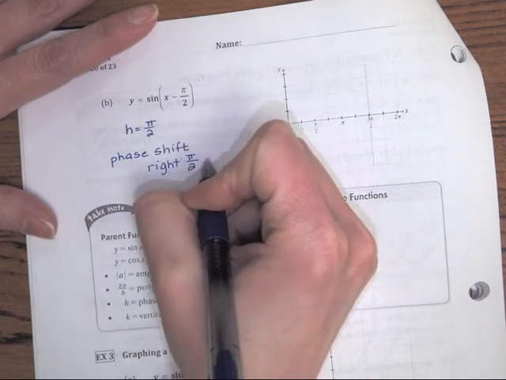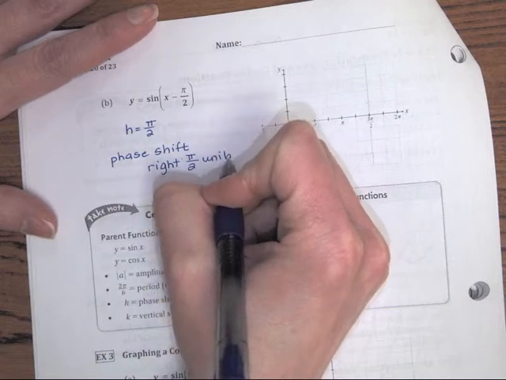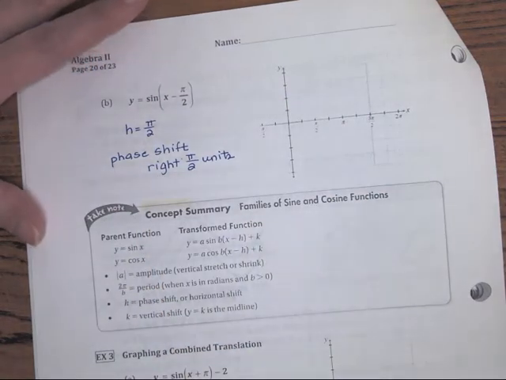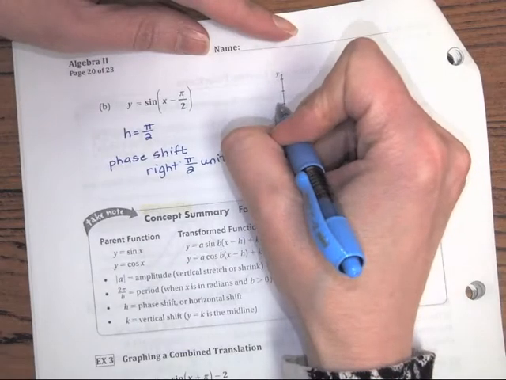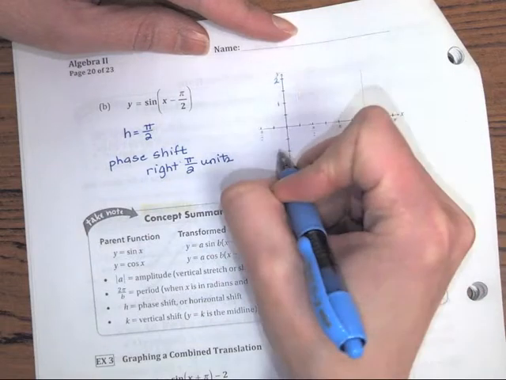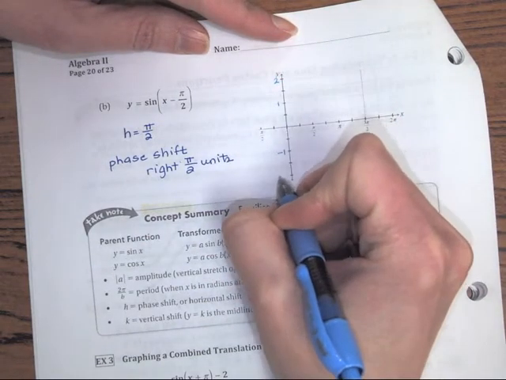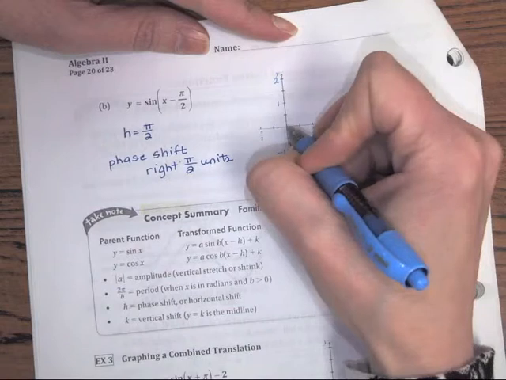pi over 2 units. So the first thing I'm going to do is draw my original sine curve in there. And this one, I'm going to make this 1, this will be 2, this is -1, this is -2. I'm just scaling it differently.